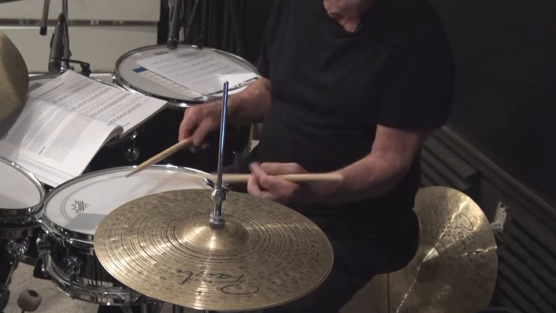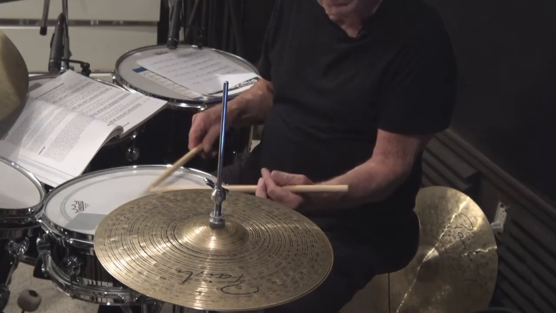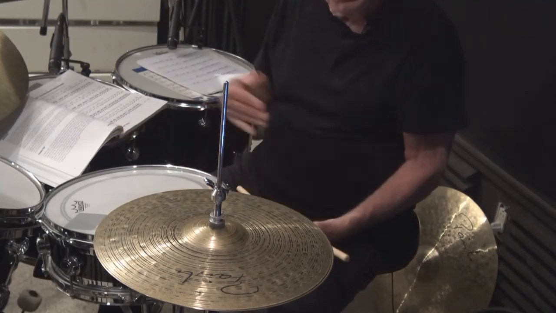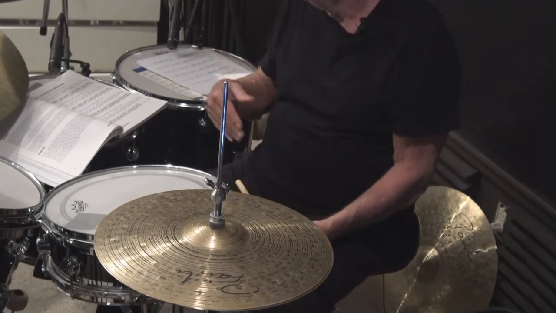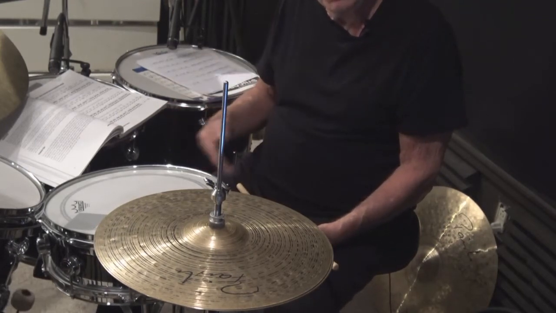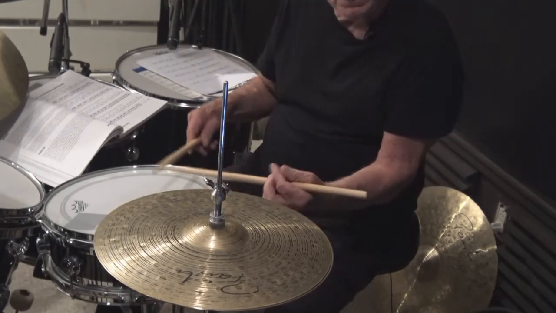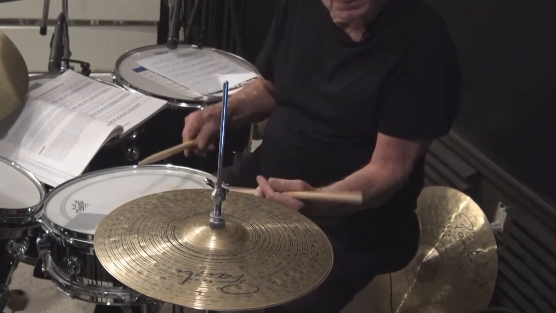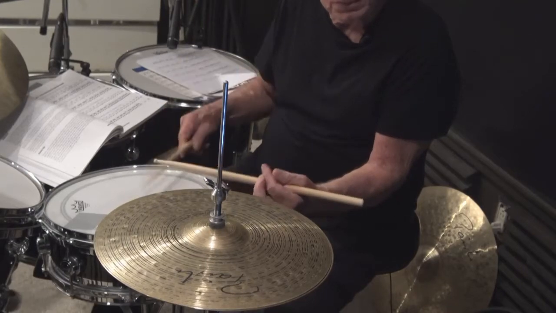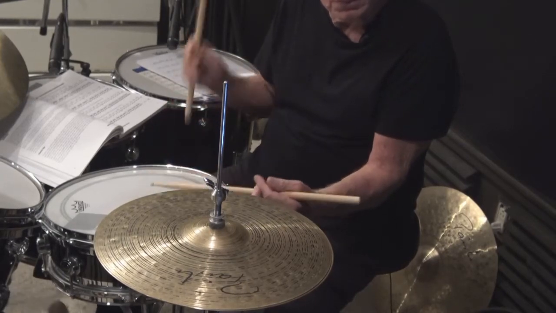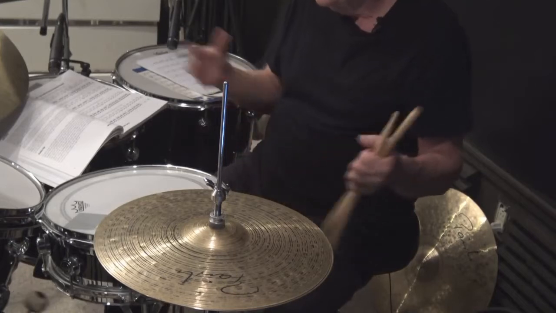I'm not counting 1, 2, 3, 4, 5, 6. There's a lot of counting, so I make it easier for myself. I'm counting 1 and 2 and 3 and 1 and 2 and 3 and 1 and 2 and 3 and, so on and so forth.